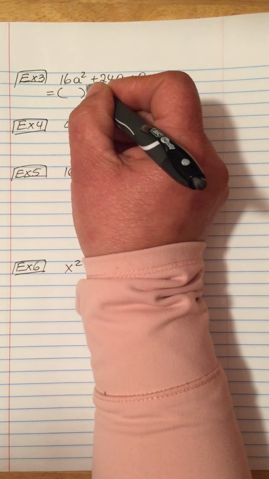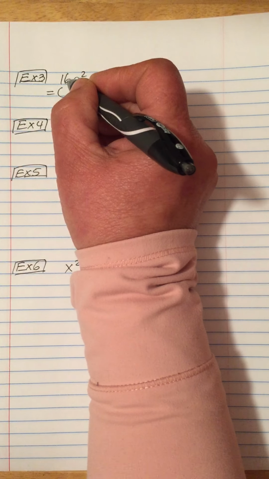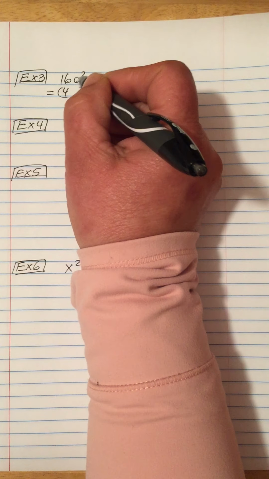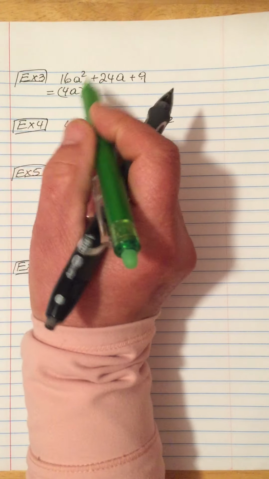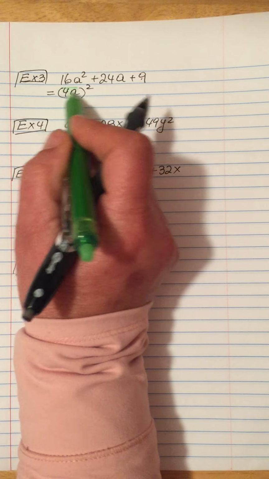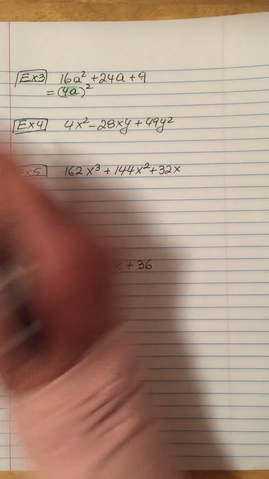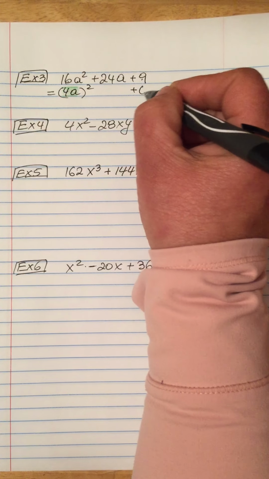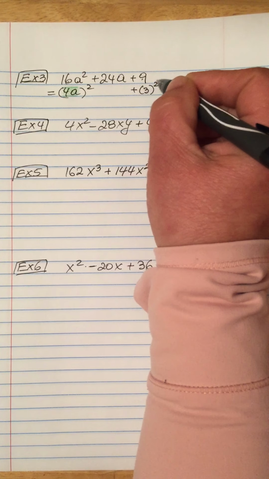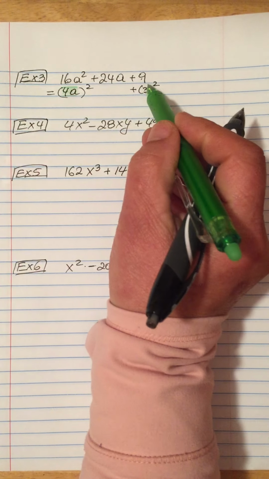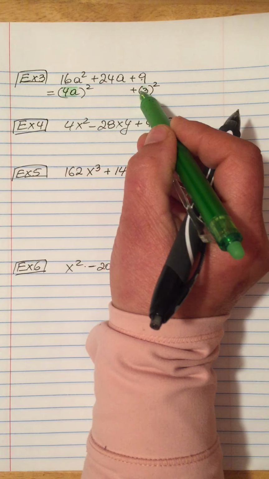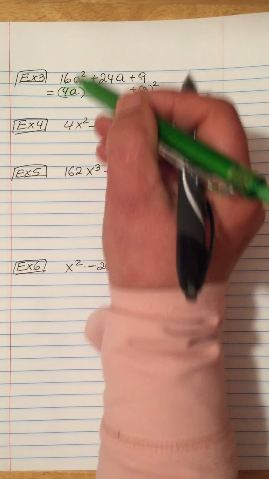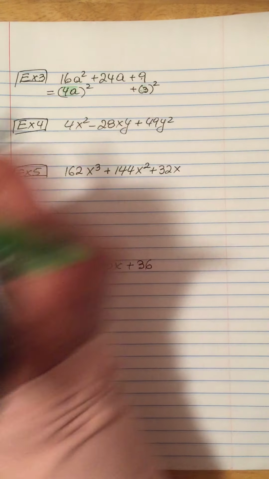So I need the base of the first, which is 4 for 16 and A for A squared. So my first base is 4A. Now I need the base of the last, which is 3, because 3 squared is 9. Now I want that if I multiply my bases and double it, I will find the middle term.